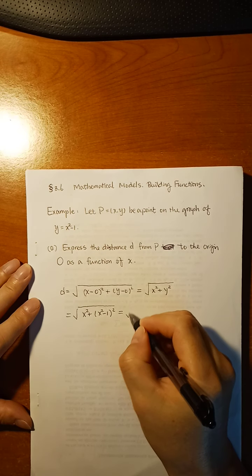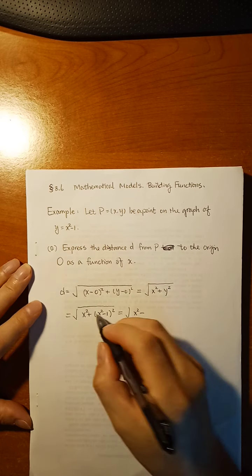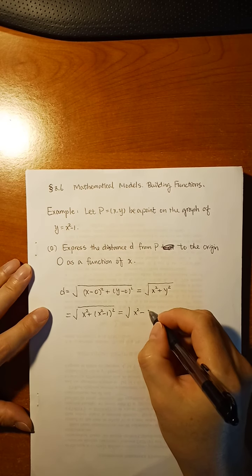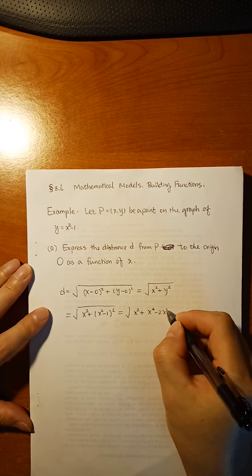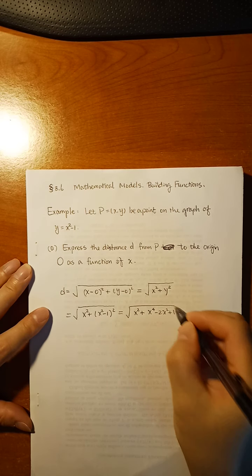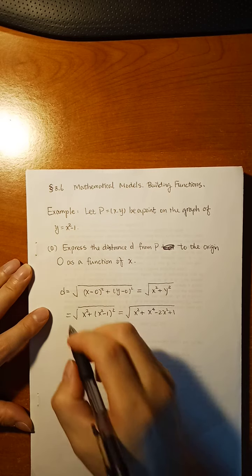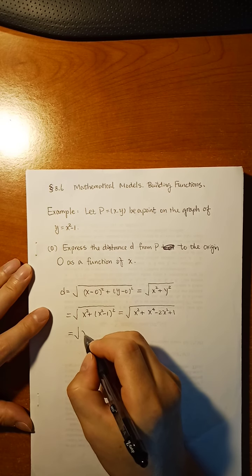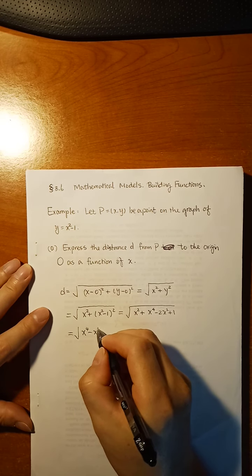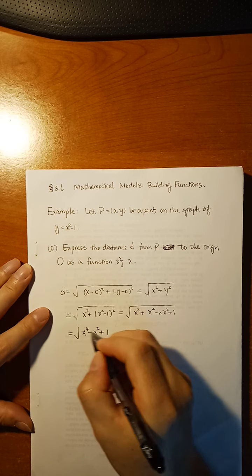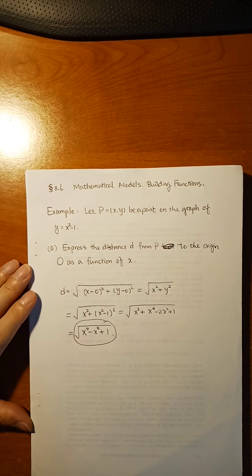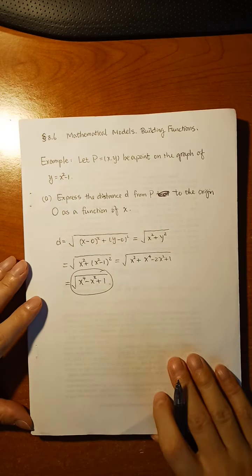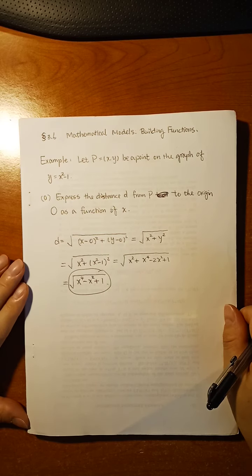Let's simplify it. This x squared minus 1 squared is x to the 4 minus 2x squared plus 1. Then x squared minus 2x squared gives the simplified result. So this is your function d of x. Okay, so this is the first one.